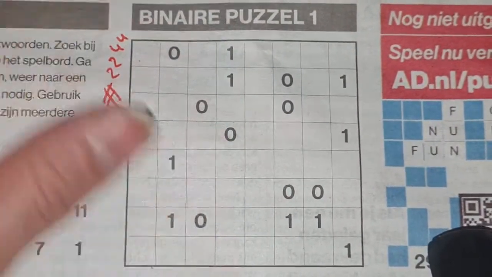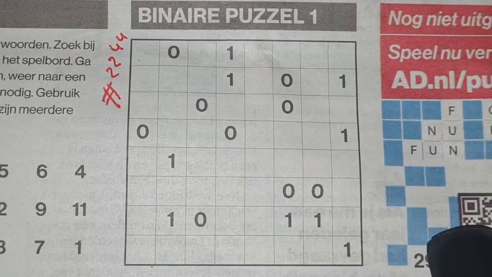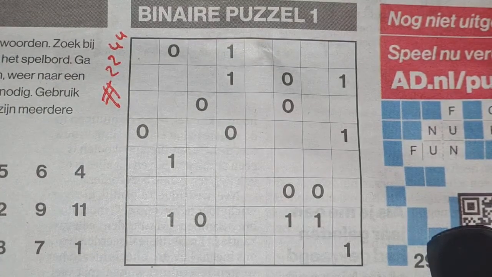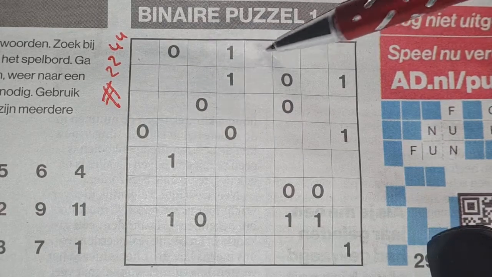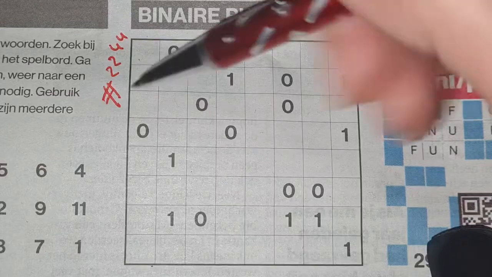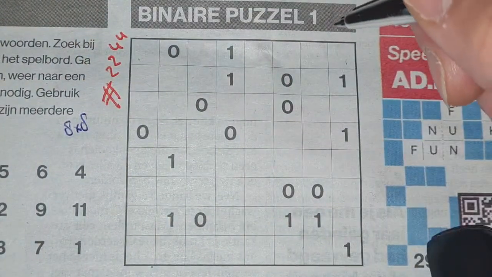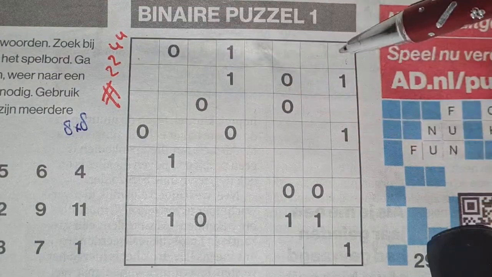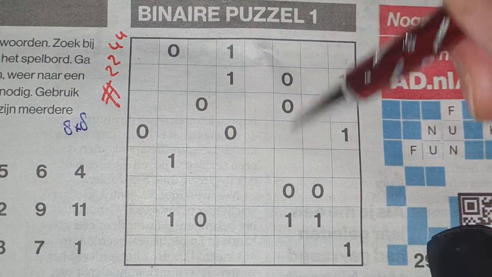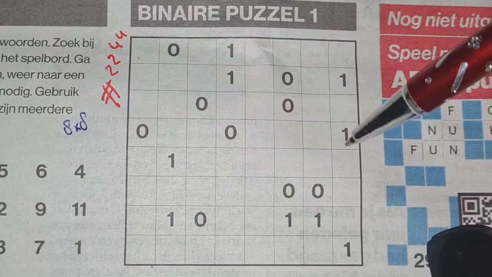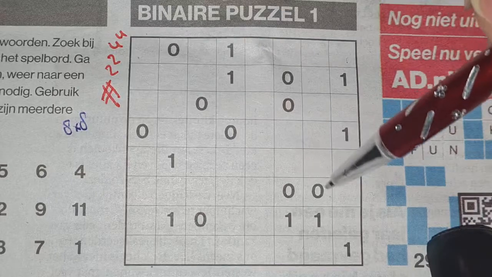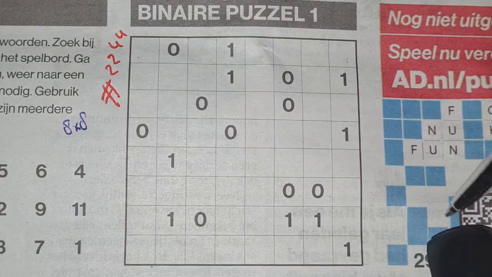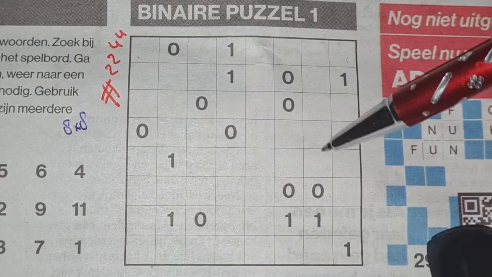Alright. And what kind of binary puzzle is this one? Let me see. 1, 2, 3, 4, 5, 6, 7, 8. So it's an 8 by 8 binary puzzle. That means in a row or in a column, there are always 4 O's and 4 ones. Alright, so let's get started.